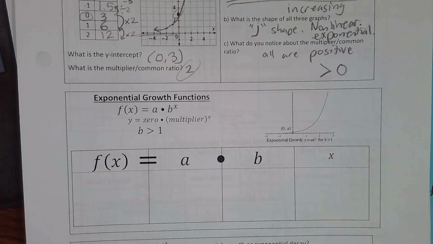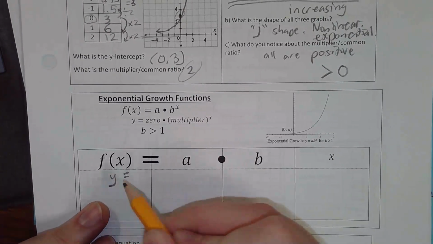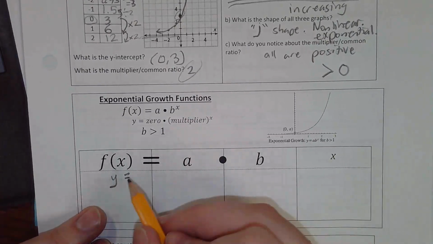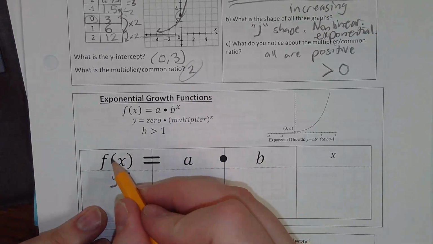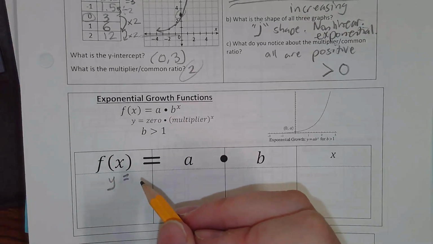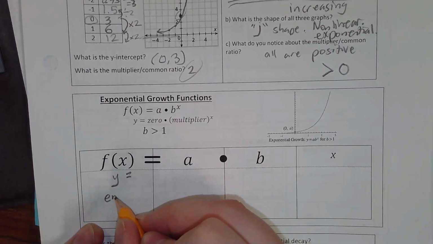So under f of x, you could write y equals. It's the same thing as a function, but we like to name them different things sometimes. So we like to call this one f of x. The next one could be g of x, etc. We're going to call this the end value.